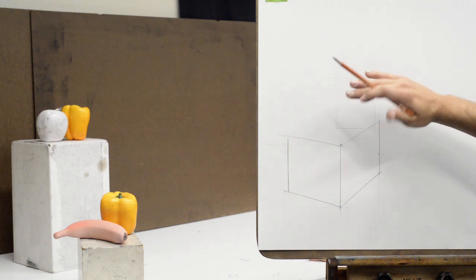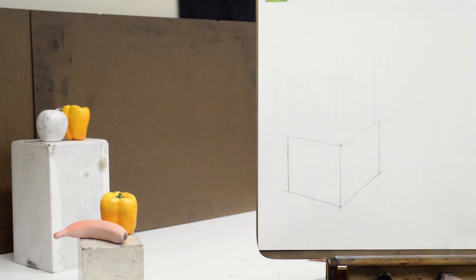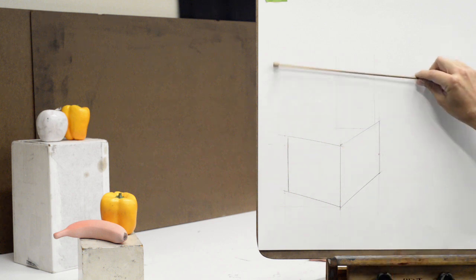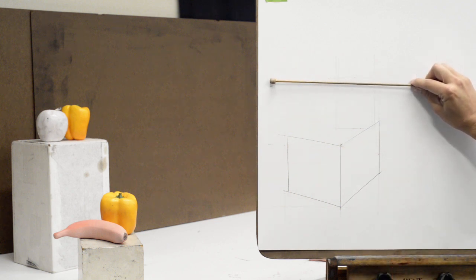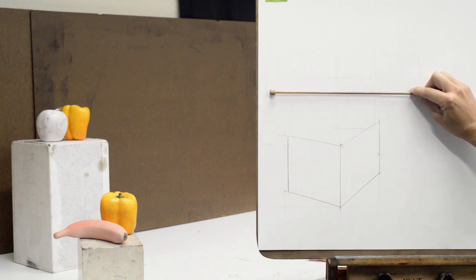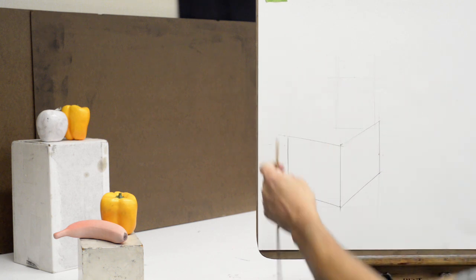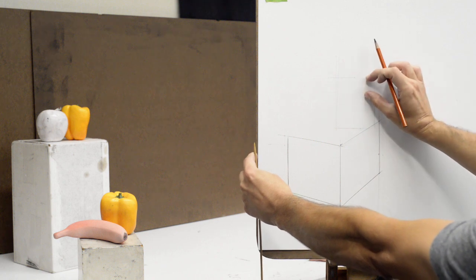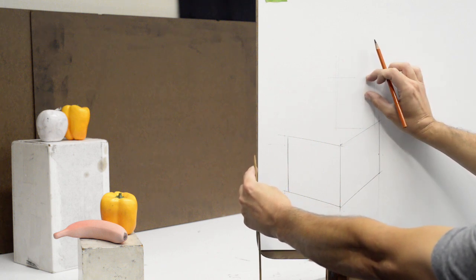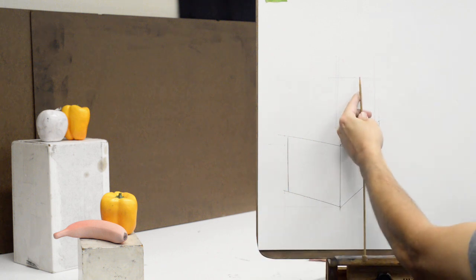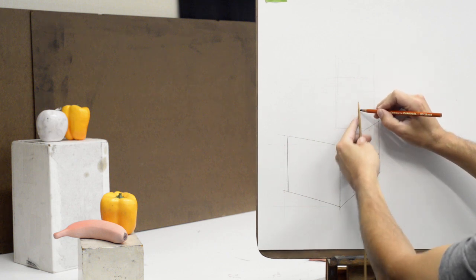That plane shift, where does that happen? If I hold my stick this way and I bring it down, right there. Or I can measure its height and see how many of those fit in the hole. And it's about 3. 1, 2, 3.